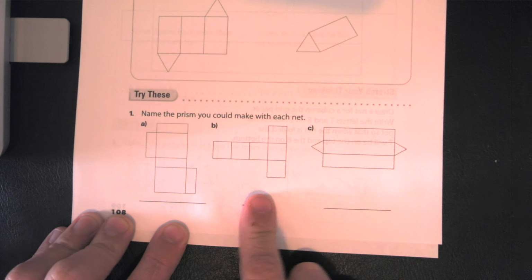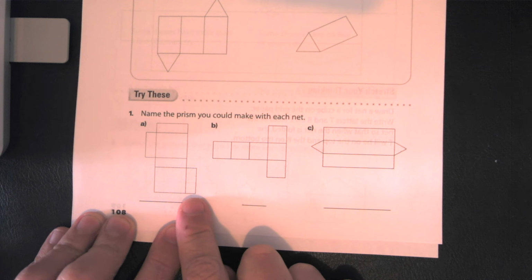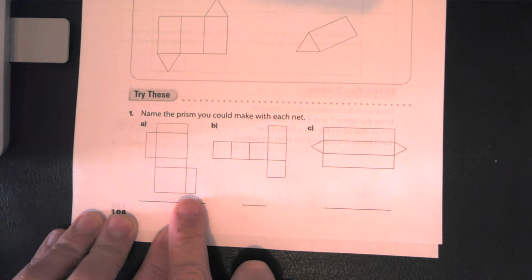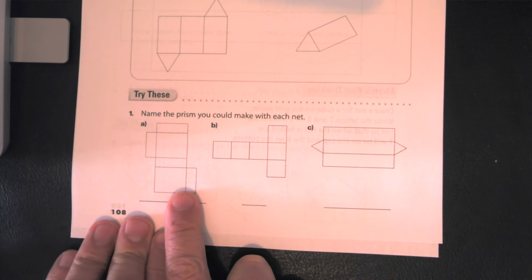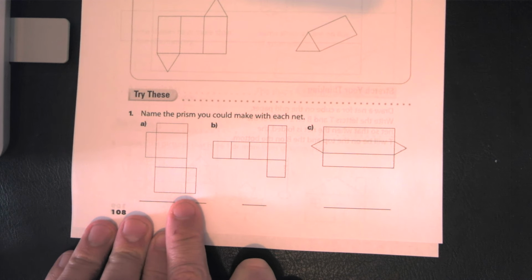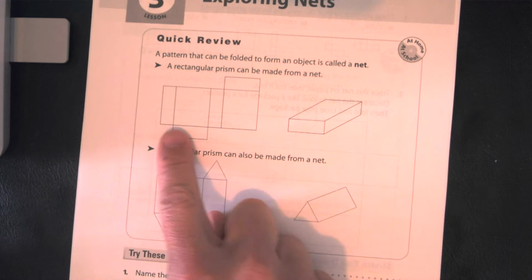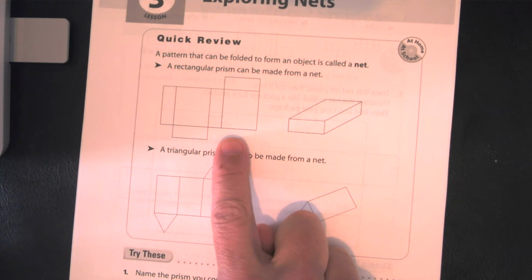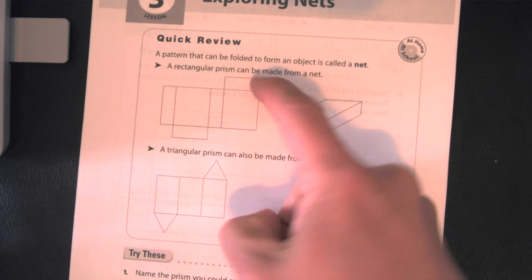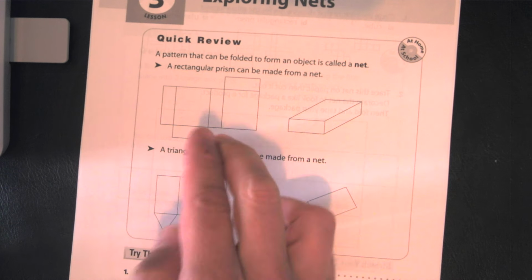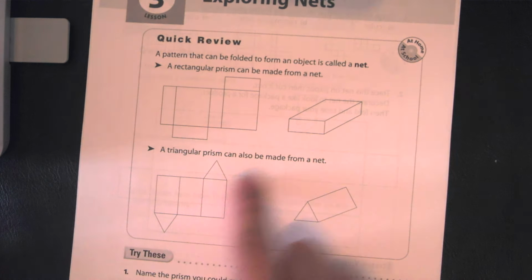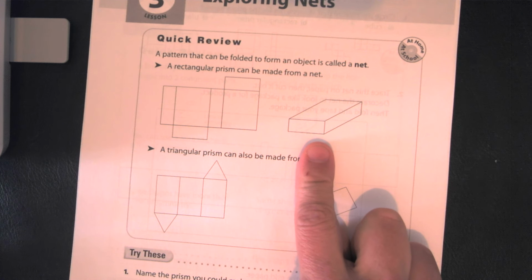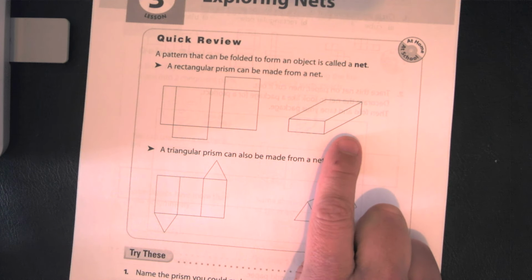So your task is to, in your mind, using your imagination, picture what it would look like if it were folded up. Okay. Again, if you look up here for an example, there's this one, this shape. When it's folded up, you could picture folding this back and fold that over and fold these around, and it would end up being this box shape, this kind of rectangular prism box shape.